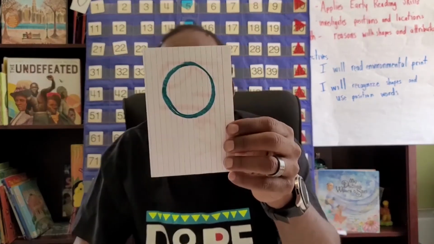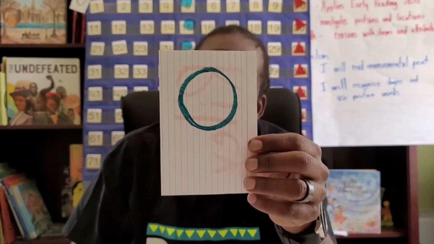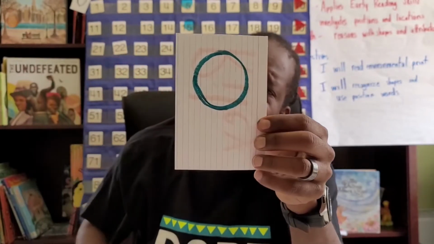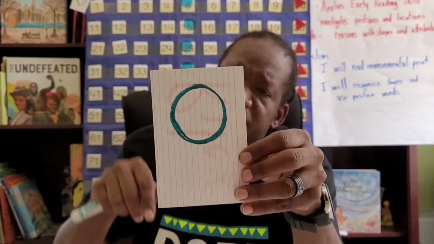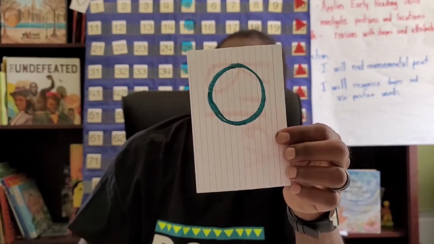A circle, does it have any sides? No, it has no sides, because sides are straight. So it has no sides. We're going to draw one more, and then we're going to look at my book, and we're going to talk about some of our shapes.